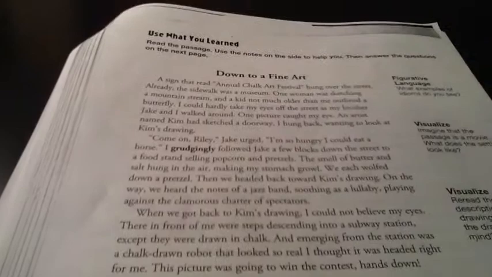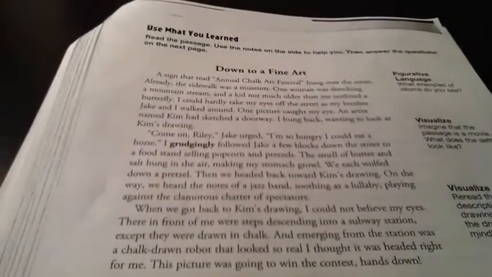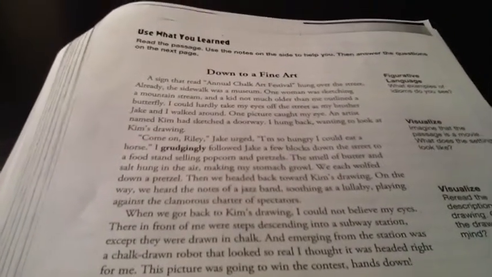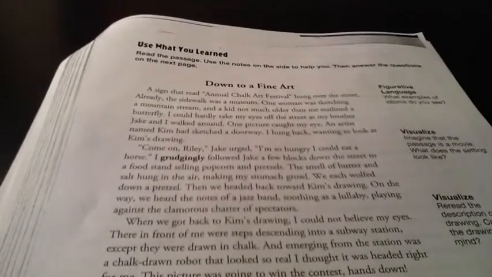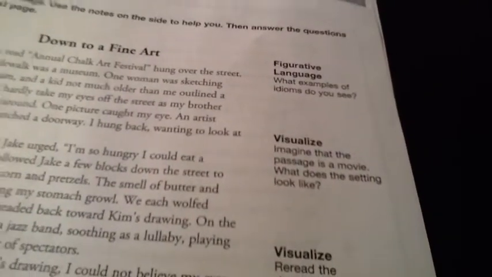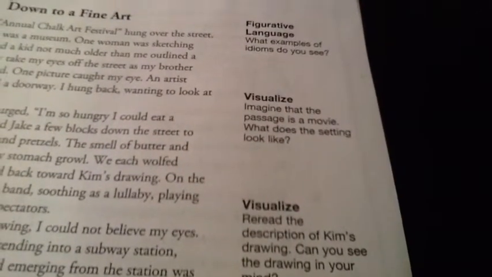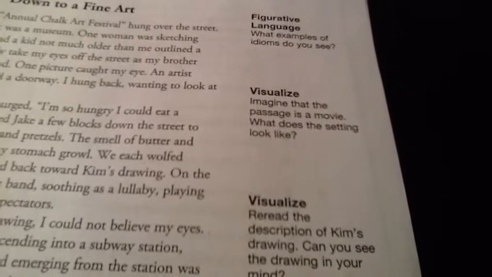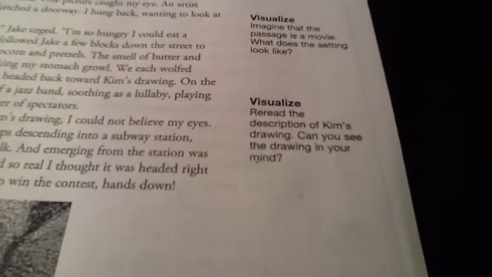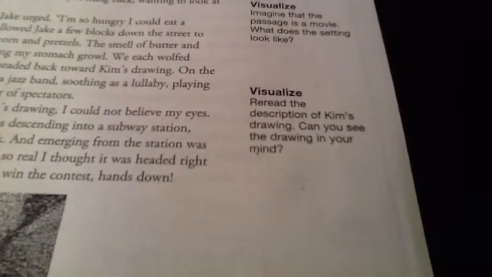We're going to use this visualize strategy as we complete our next reading. I'll read it to you, but you'll be doing most of this work on your own. Read the passage. Use the notes on the side to help you. Then answer the questions on the next page. Let's see what those notes are. Figurative language. What examples of idioms do you see? Visualize. Imagine that the passage is a movie. What does a setting look like? And again, visualize. Reread the description of Kim's drawing. Can you see the drawing in your mind?